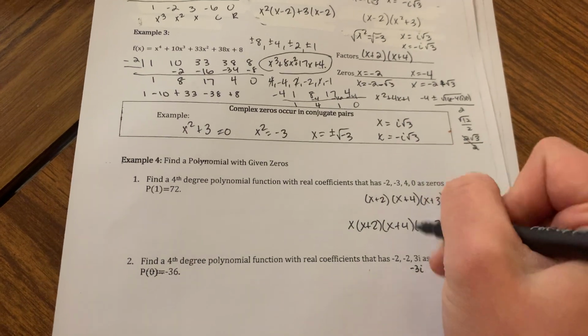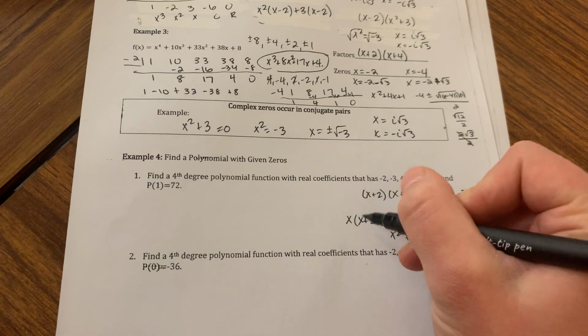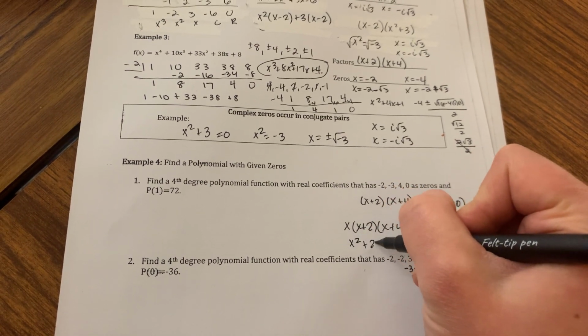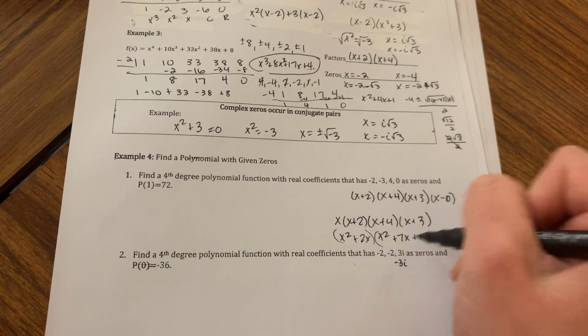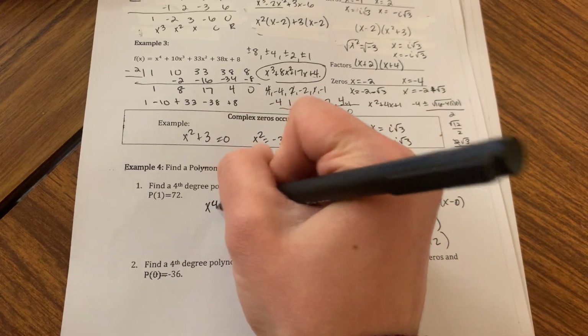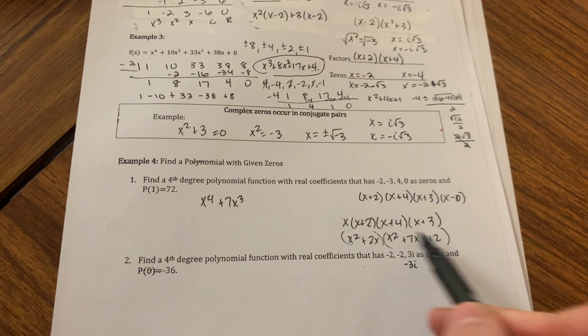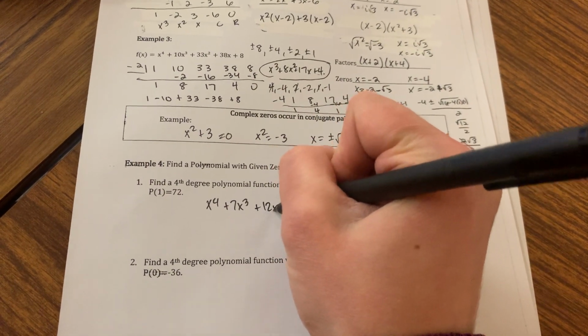Now I could FOIL here and get x squared plus 7x plus 12. I could distribute here and get x squared plus 2x. Then I'd have to keep distributing. I'd get x to the 4th plus 7x cubed plus 12x squared.